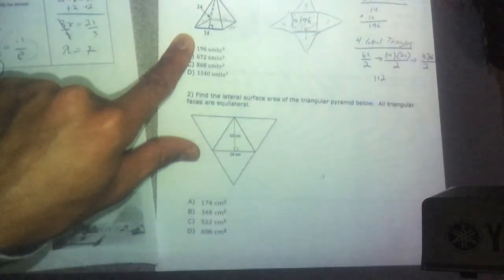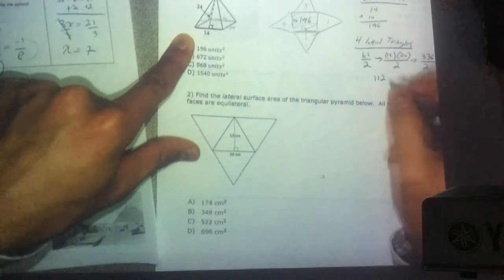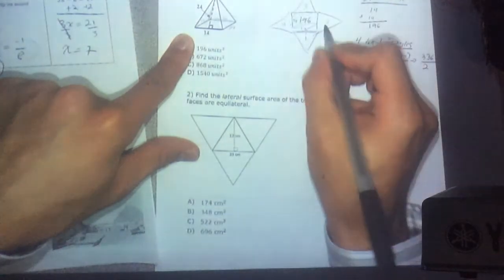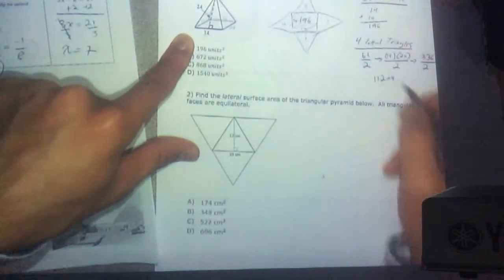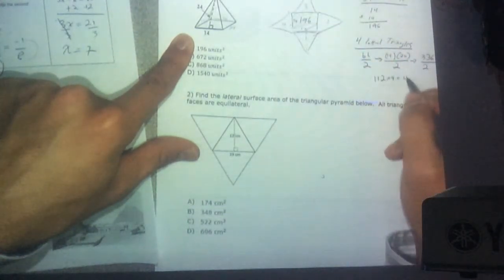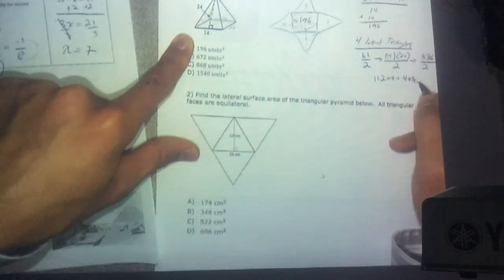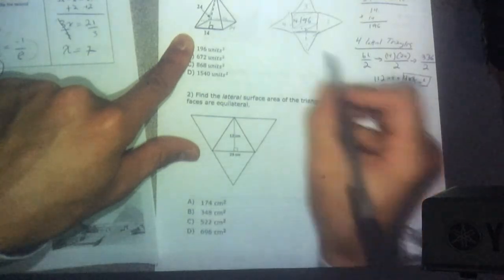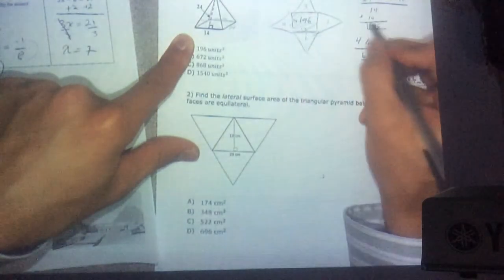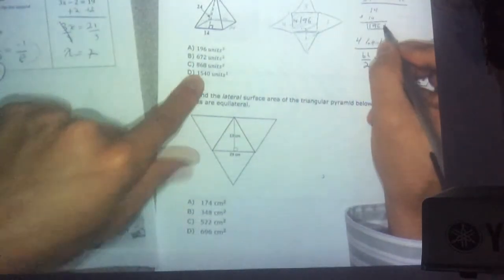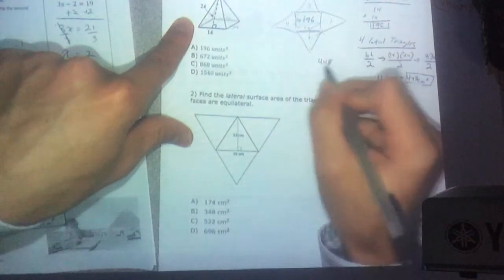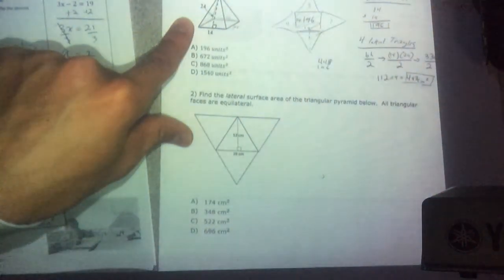Now I'm going to multiply 112 times 4. Why? Because there's 1, 2, 3, 4 equal triangles. That gives me 448 centimeters squared. So this is the area of all 4 lateral triangles, and this one right here is the area of the square base. So then I just need to add 448 plus 196.